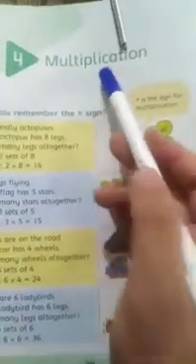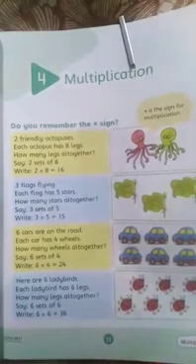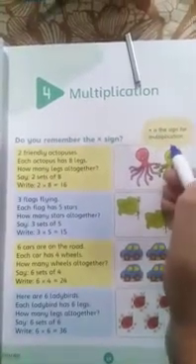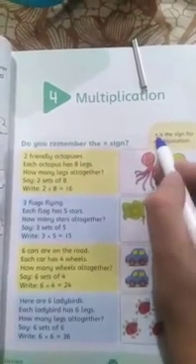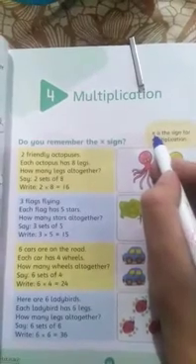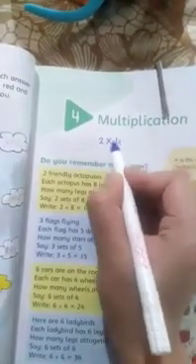Before starting multiplication, you have to know what the symbol of multiplication is. So here this cross sign is used to represent multiplication. Whenever this sign is placed between two values, it means these two values are being multiplied. For example, here I have a value 2, then this sign, and then 4. This is the sign of multiplication.